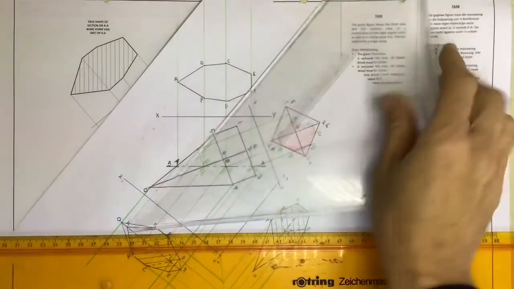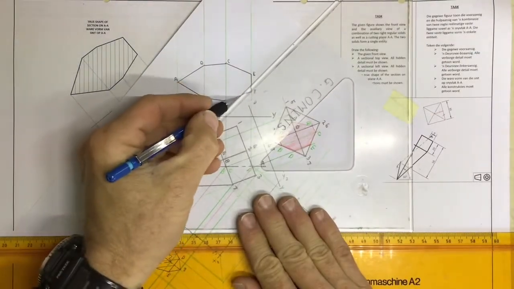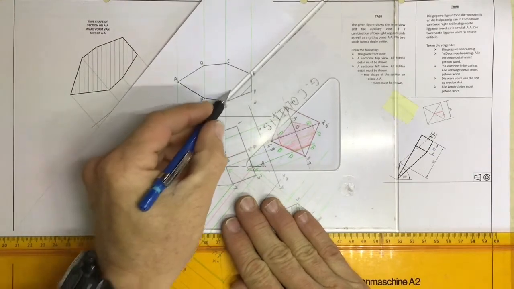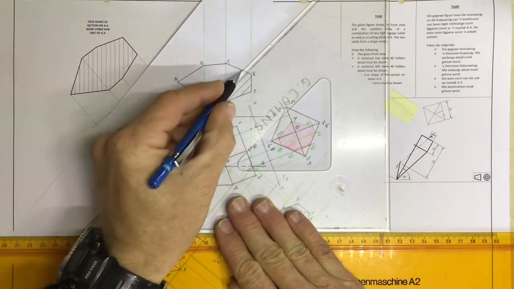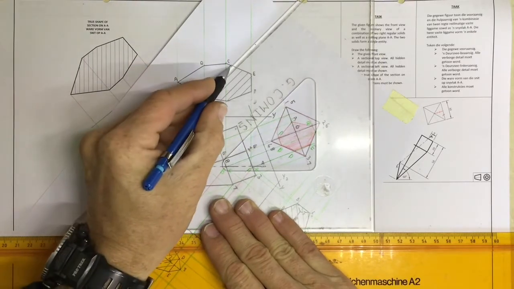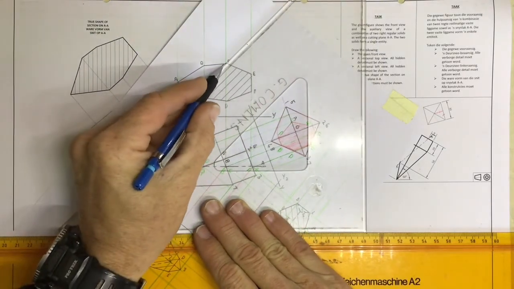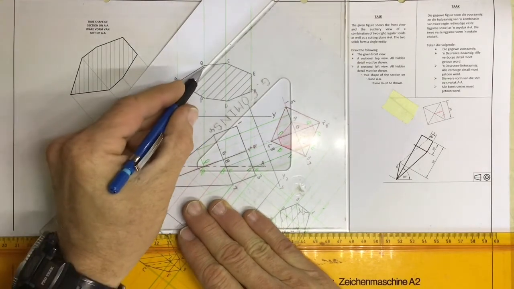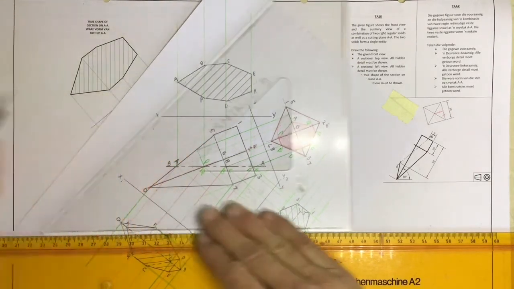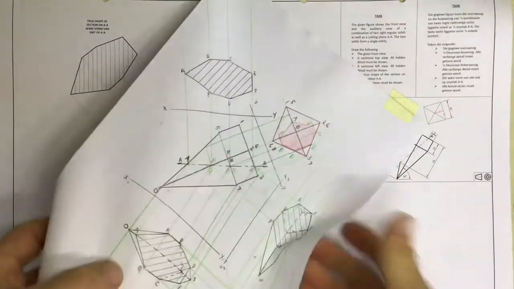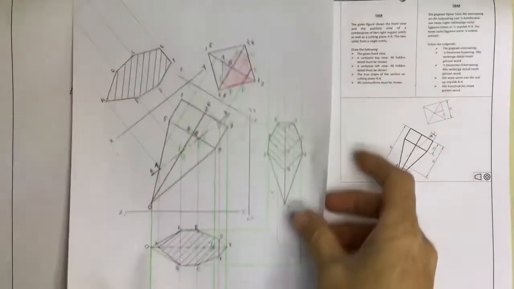So here I go. Let's just do these lines going across here as fast as I can. And I should also label that view as the true shape of the cutting plane AA. There you go. That's that drawing finished, and it would look like that on your board.